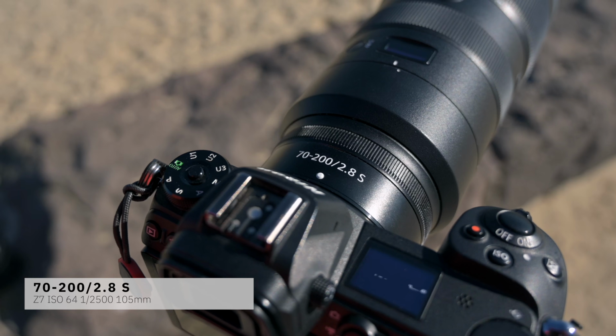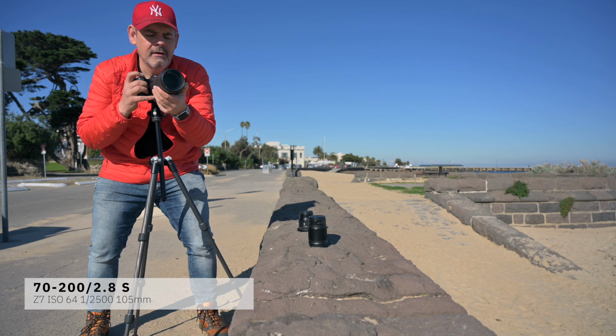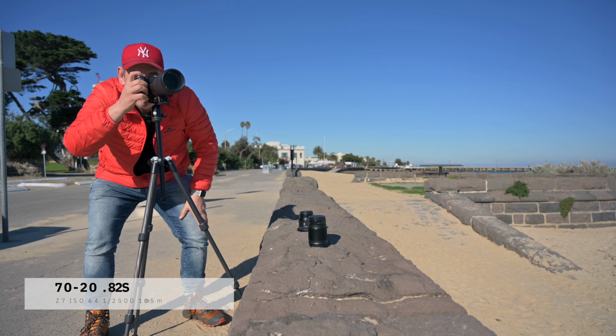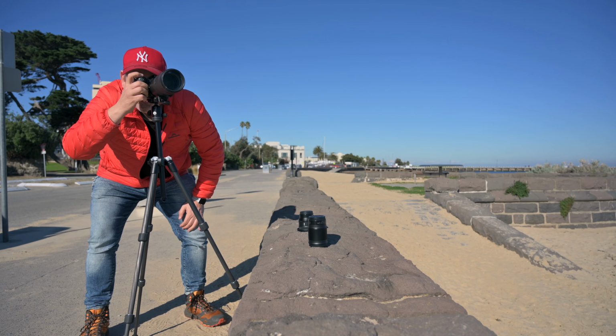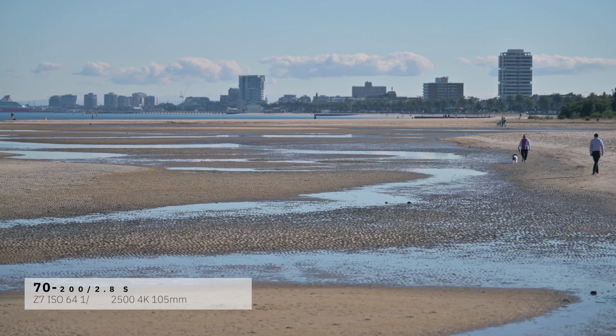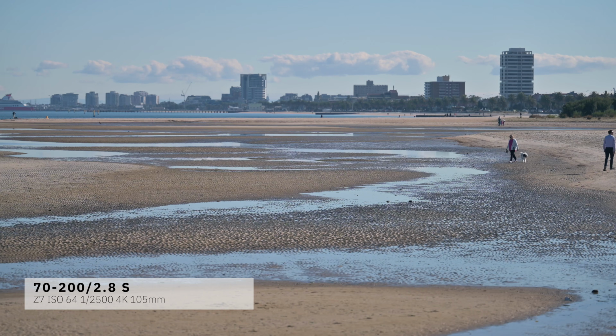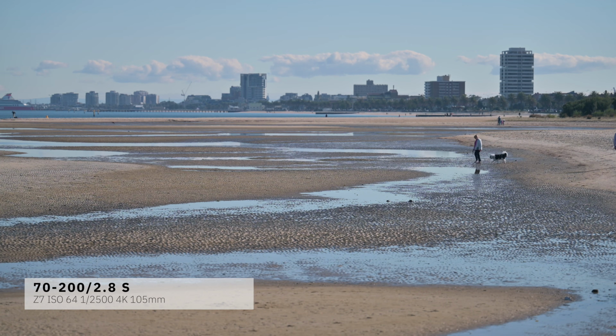Okay, so we will wind this around for 105, bang right in the middle of it right there. I've made no changes. We will roll 4K and we'll just see. Do these look the same?